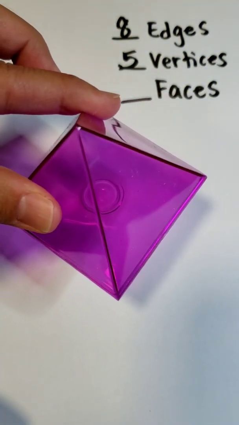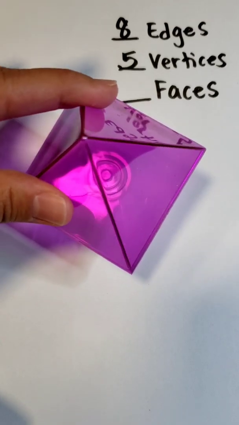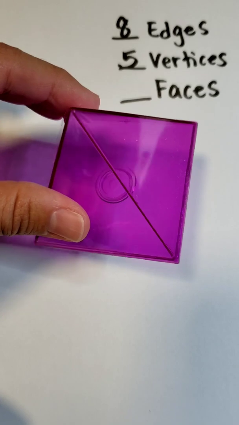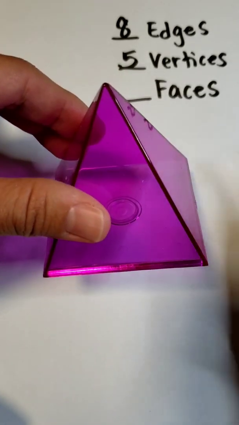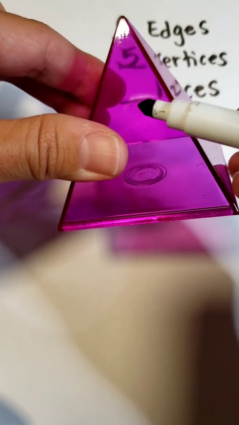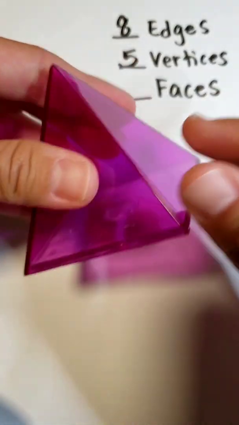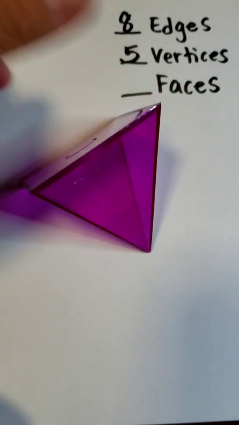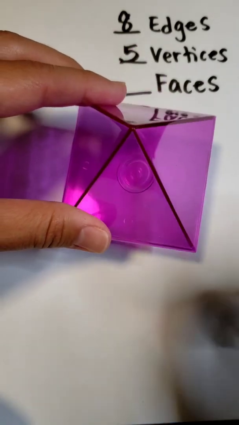And then for today, the most important one is the faces, because when it comes to polyhedrons, knowing the name of the faces is very important because those names are going to be the names of the actual polyhedrons. If I look at this figure, I see quite a few triangles as faces. Your faces are going to be a flat surface where you can rest the figure.